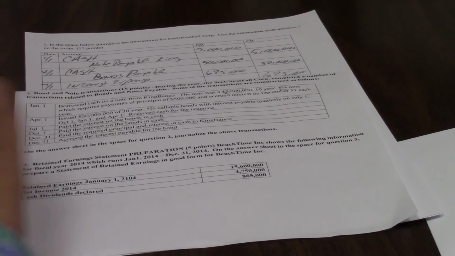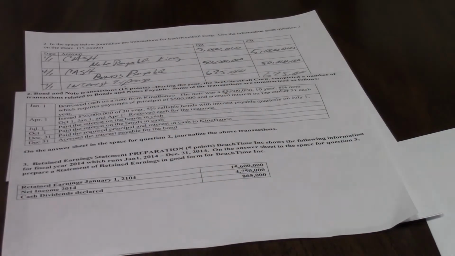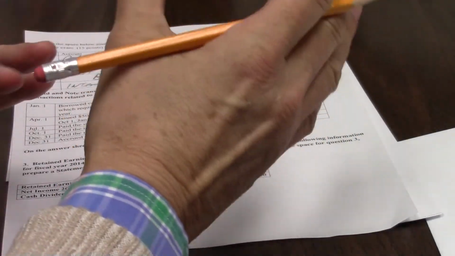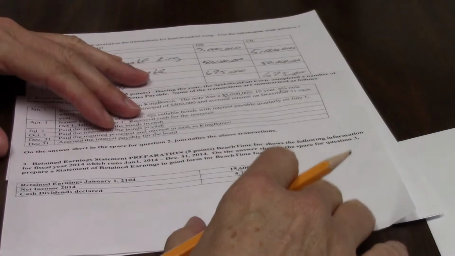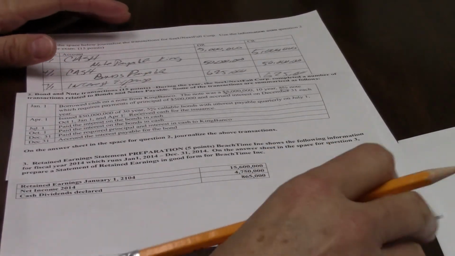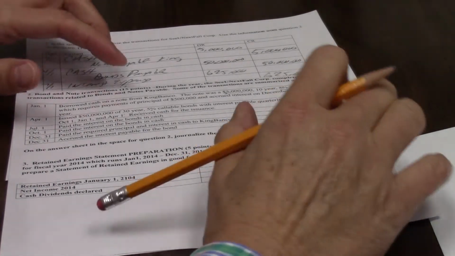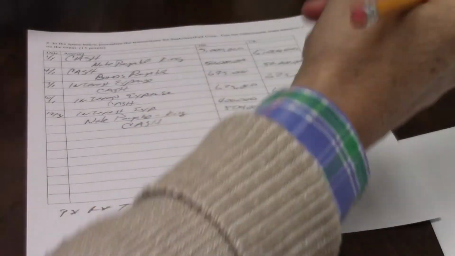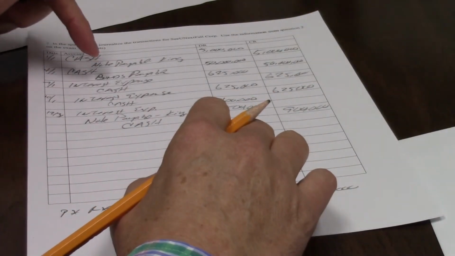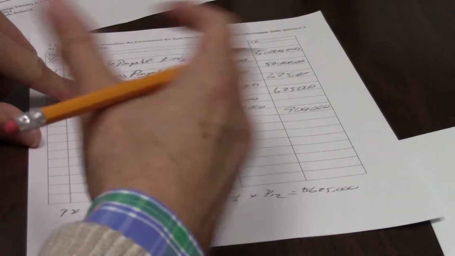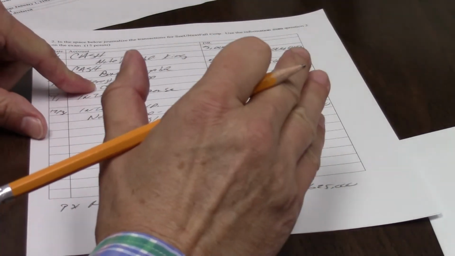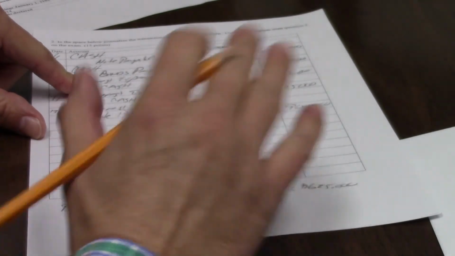Next, one last thing. Accrued the interest payable for the bond. Oh, okay. So we pay on January 1st, but it is the last day of the year. We have to think, well, what have we accrued? Well, we've accrued 3 months worth of interest, and we know what that is. It's $625,000. So it's interest expense, but we're not paying it out in cash yet. We will tomorrow, but it's not cash yet.